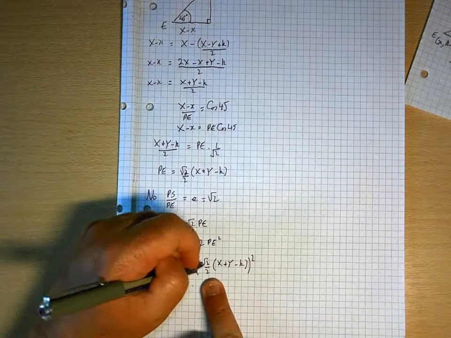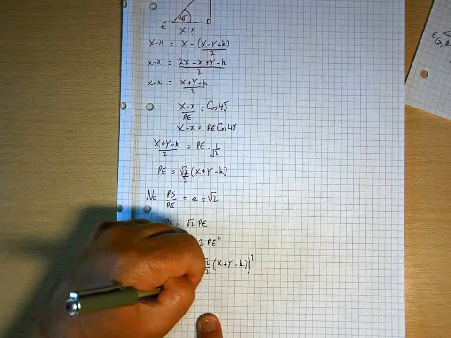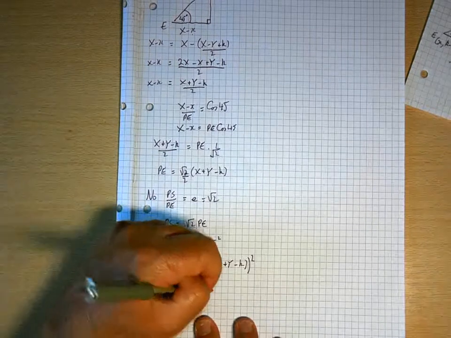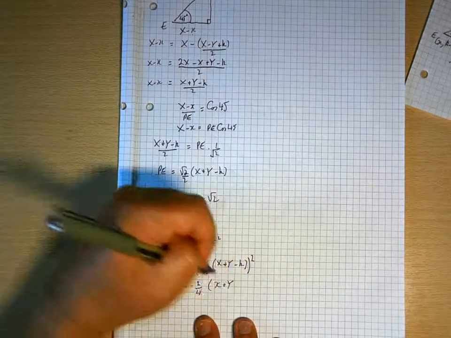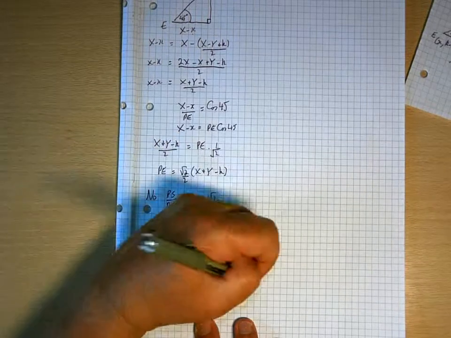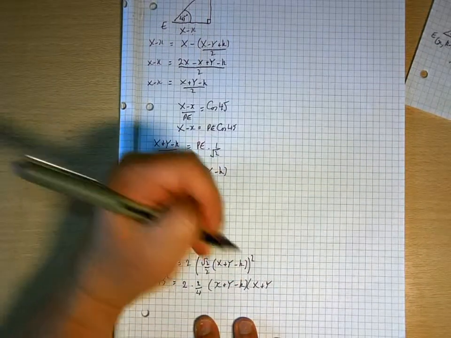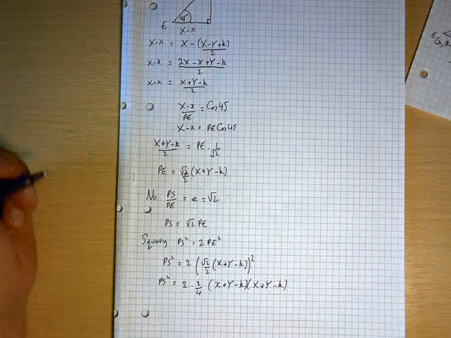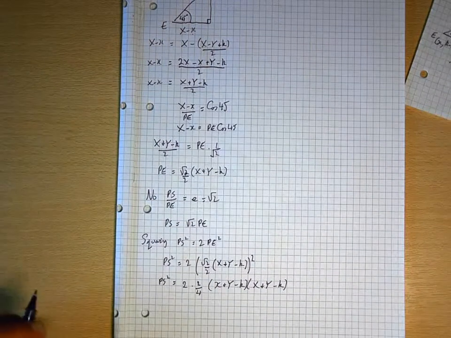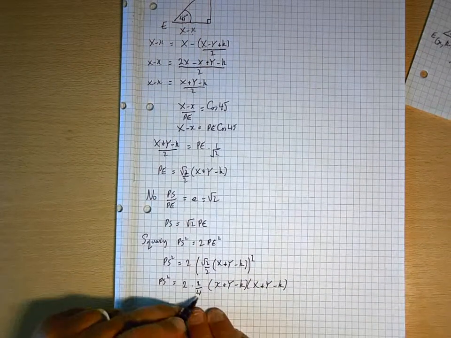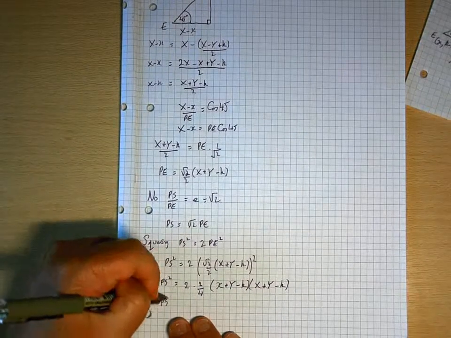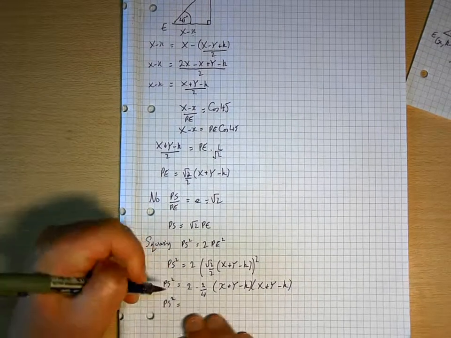So when I square that, I get 2 over 4 times x plus y minus k times x plus y minus k. 4 over 4 is 1, so that's gone. So I get PS squared.